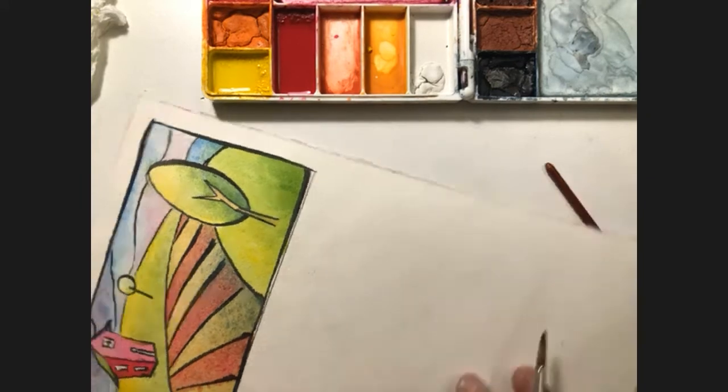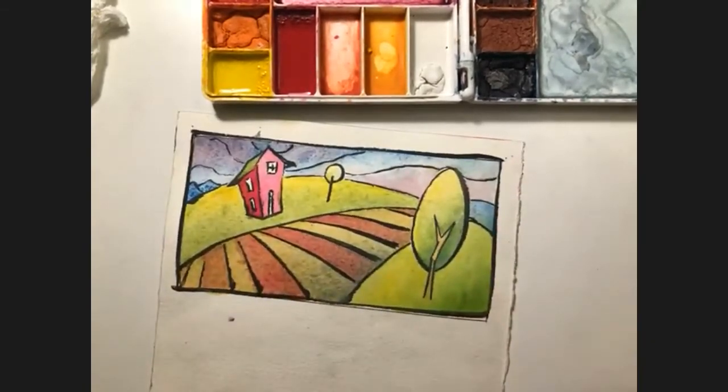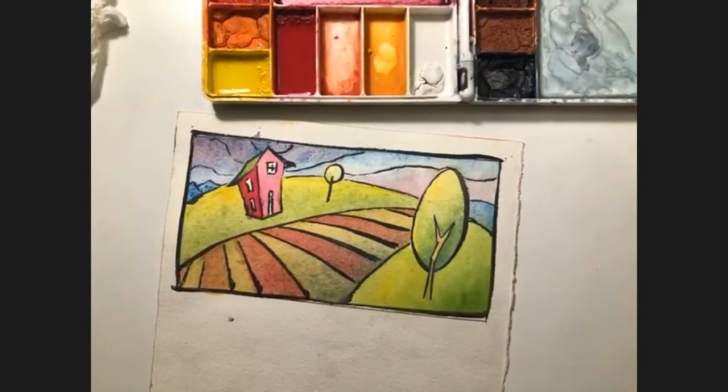I like that. So I got a little bit of leaking happening here. Oops. But anyway, that's even more Americana. Now I just need some stars somewhere.